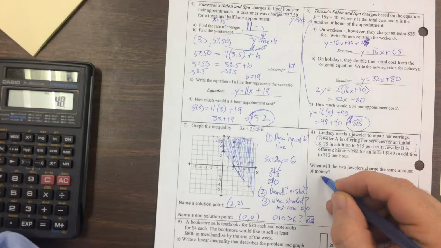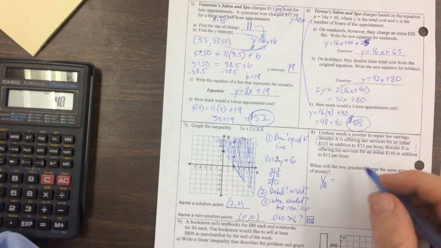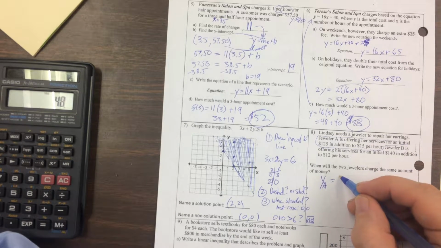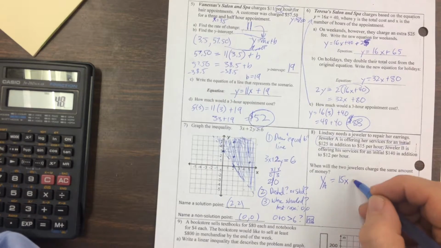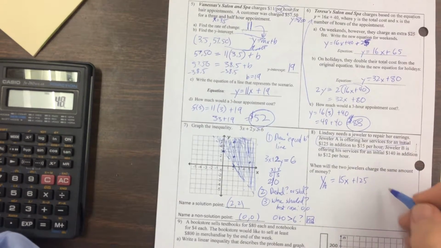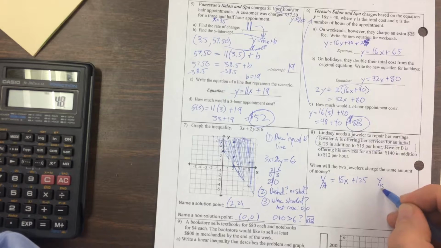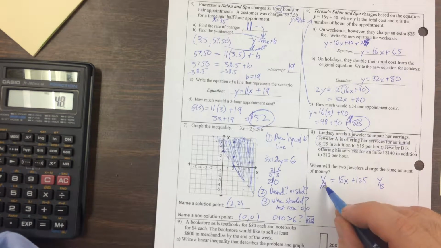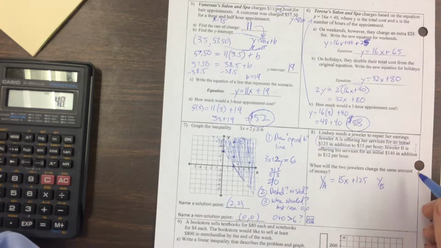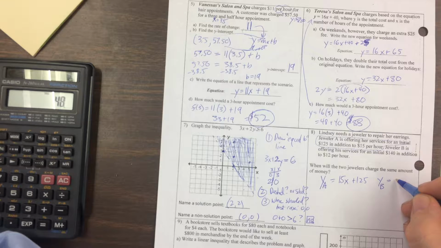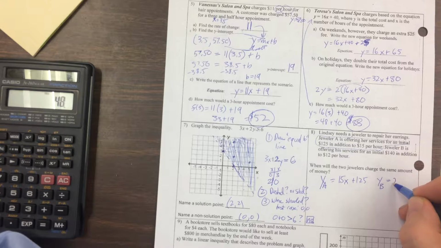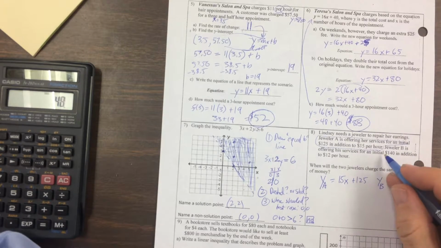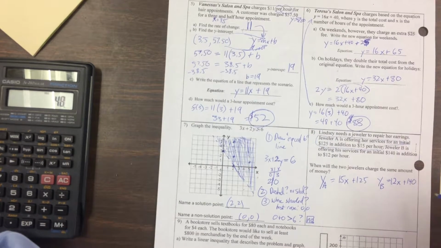So this is jeweler A. Her cost is going to be $15 per hour plus an additional $125. Jeweler B, so this is y equals x, but I'm saying y sub A. That's a way of saying there are two different y's. So the second jeweler B is $12 per hour, but also an initial $140.